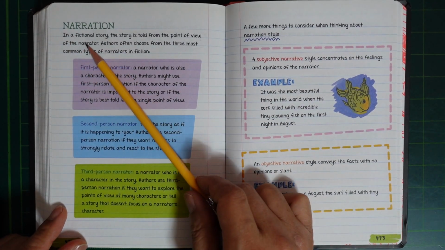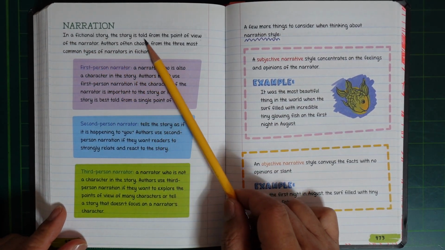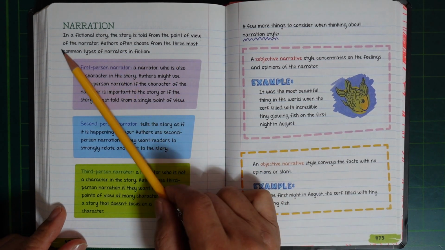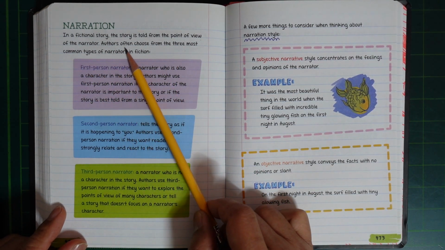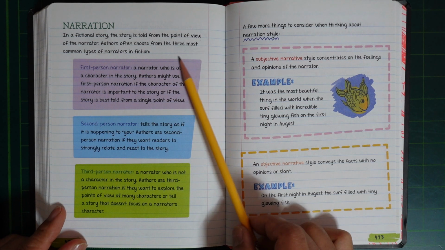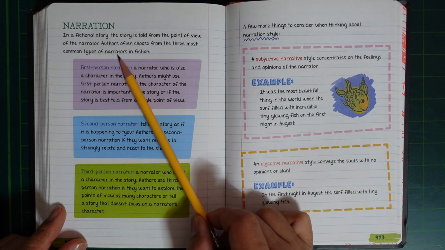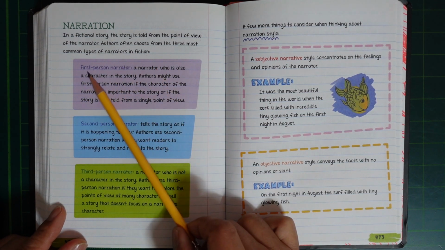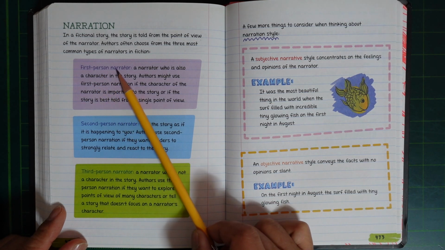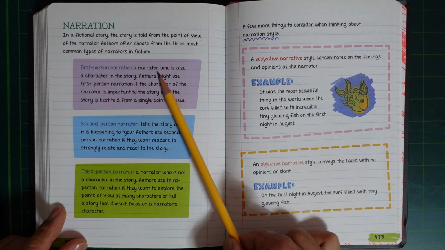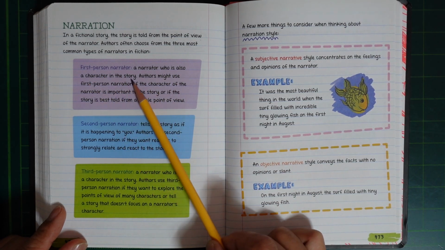Narration. In a fictional story, the story is told from the point of view of the narrator. Authors often choose from the three most common types of narrator in fiction. First-person narrator: a narrator who is also a character in the story.